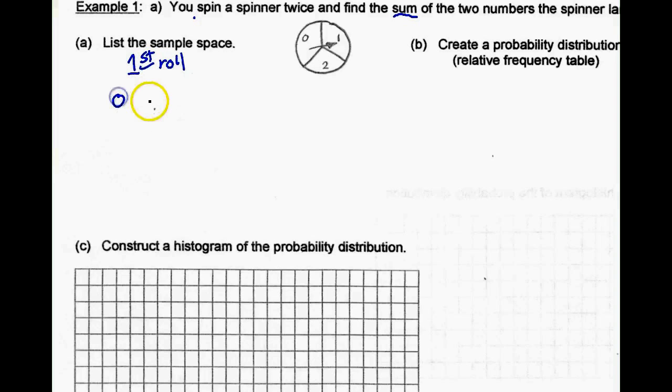can be a 0, 1, or 2, right? And then we can have our second roll here can also be a 0, 1, or 2.